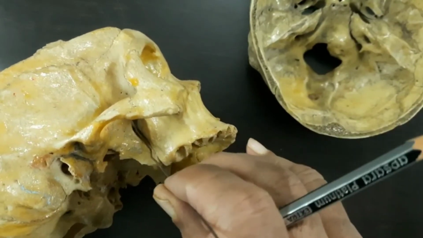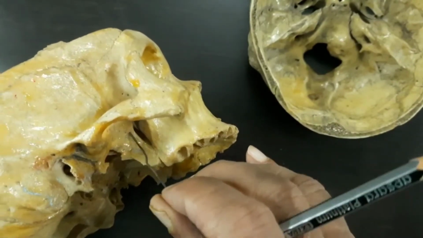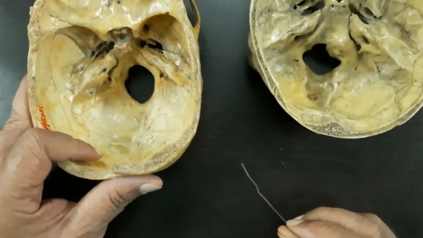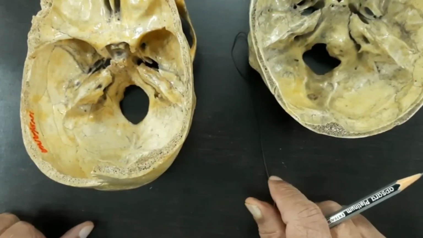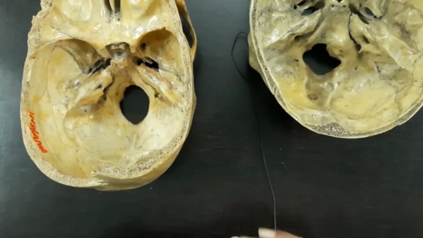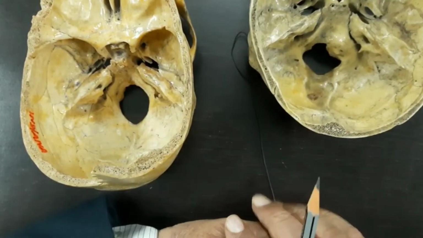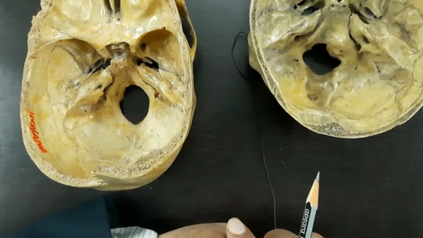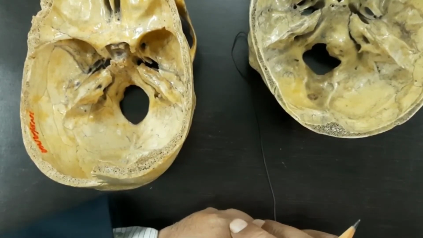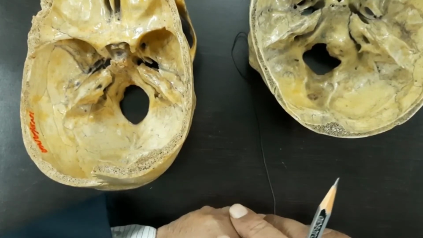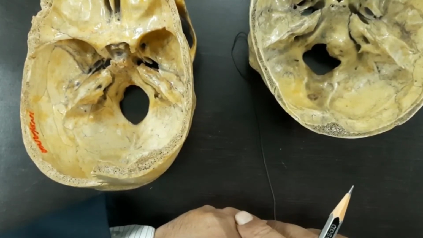By the side of it is the opening of the nerve which is going through this pterygoid canal, called the nerve to the pterygoid canal, which will have synaptic contact with the pterygopalatine ganglion in the pterygopalatine fossa. So this is the foramen lacerum.